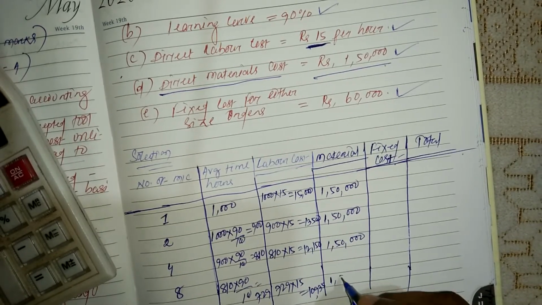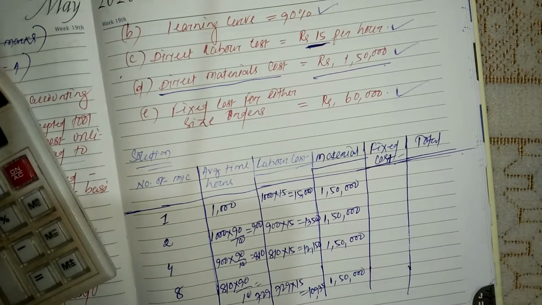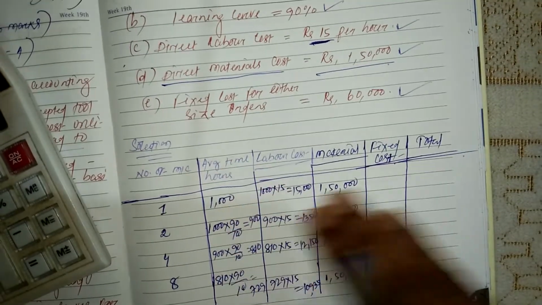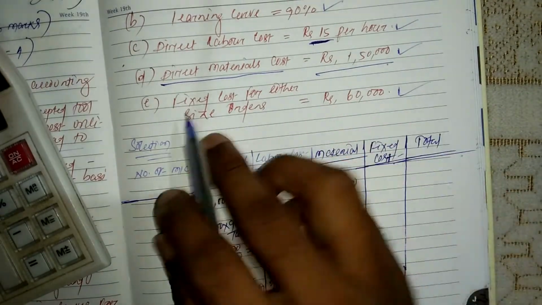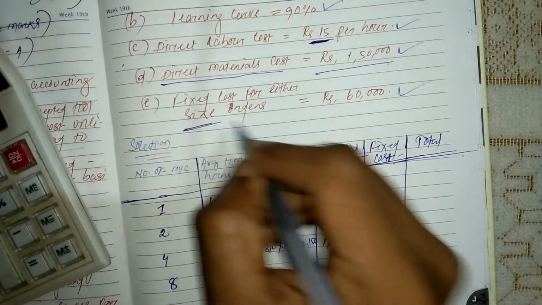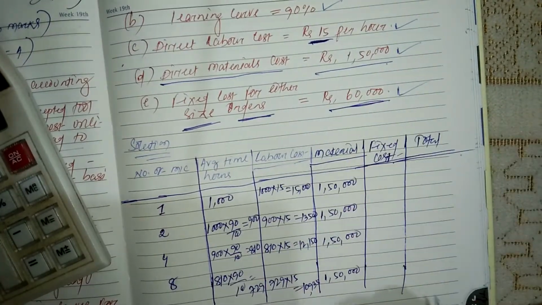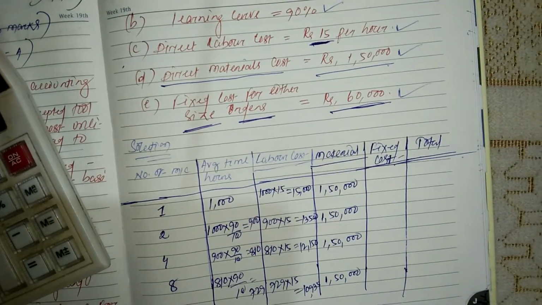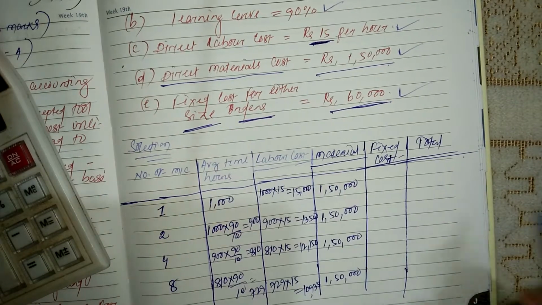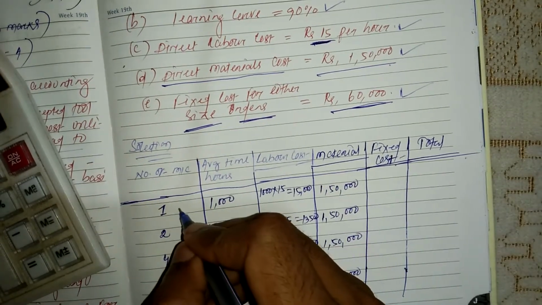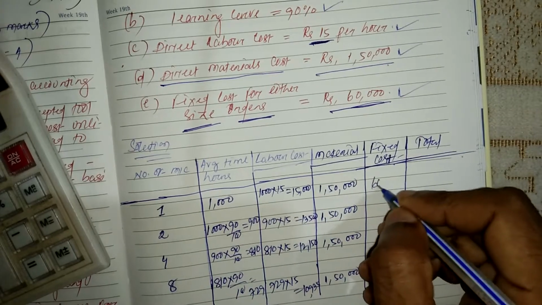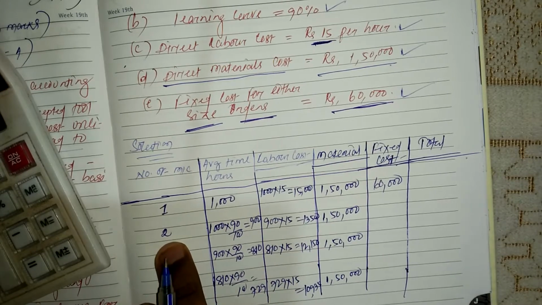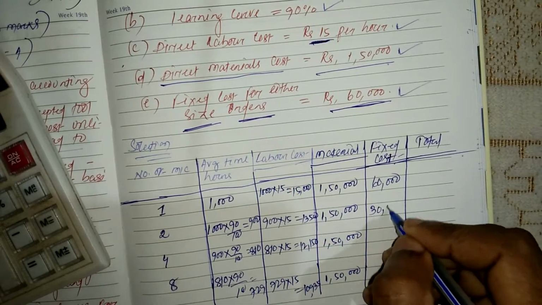1,50,000 and 1,50,000. Clear? Now fixed cost, here fixed cost given 60,000, fixed cost for either size order. Read the question carefully: it asks fixed cost for either size order, which means for 1 machine fixed cost will be 60,000, but for 2 machines fixed cost will be reduced to 30,000.